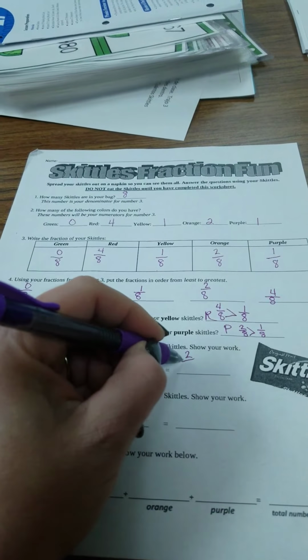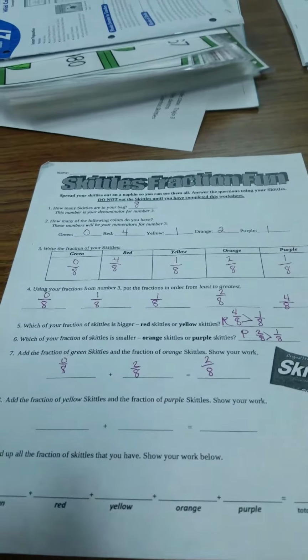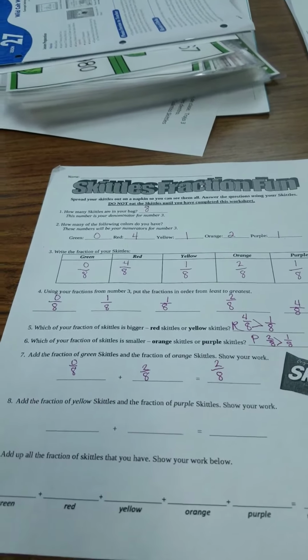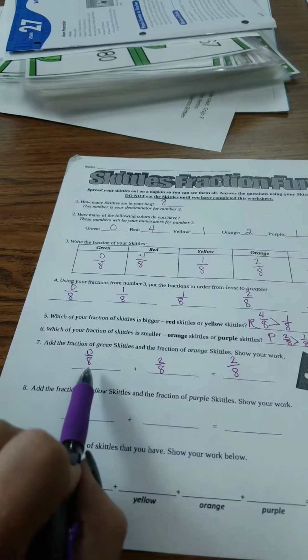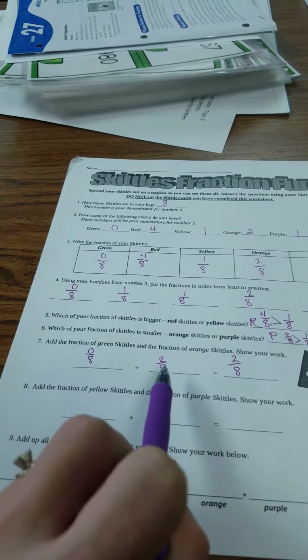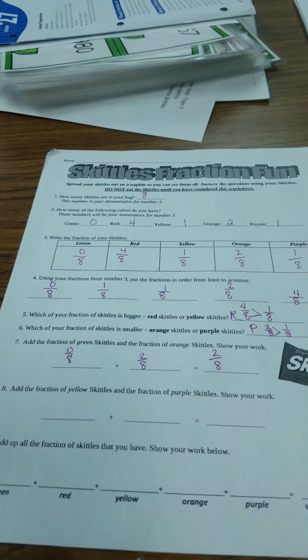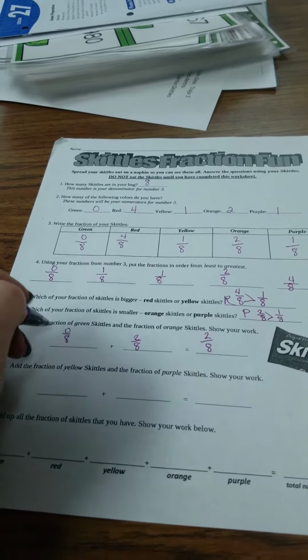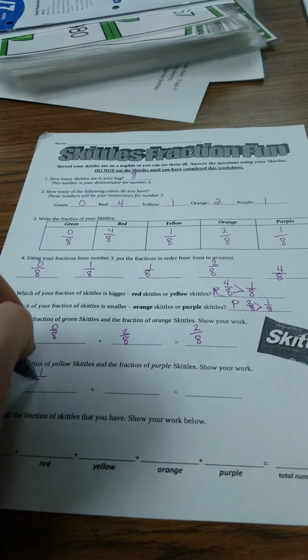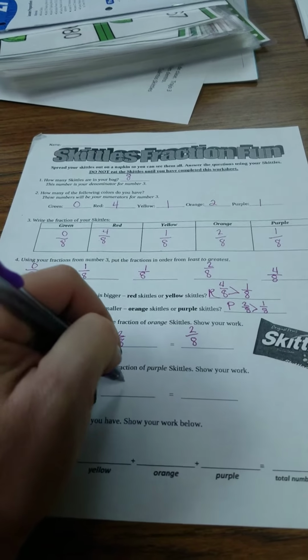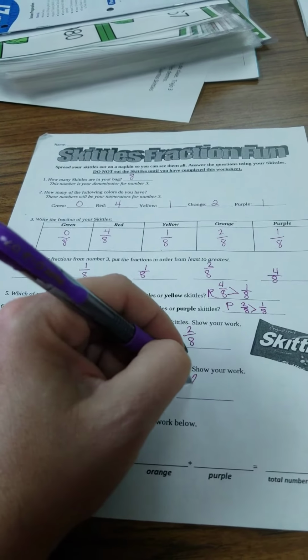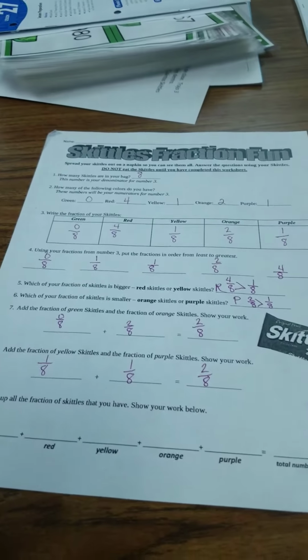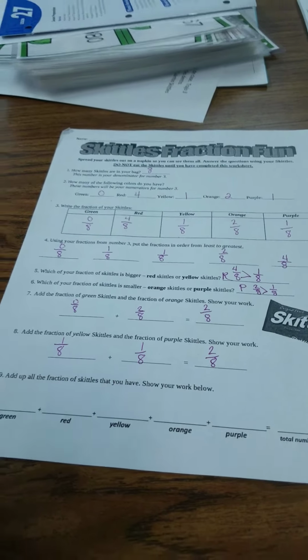Because when we worked with unit fractions, we knew that if we added 1/8 plus 1/8 plus 1/8 plus 1/8, that's just 4/8. So same thing here. If I have 0/8 and 2/8, I have 2/8. Then we added the fraction of yellow, which was 1/8, and the fraction of purple, which was 1/8. And we still get 2/8.